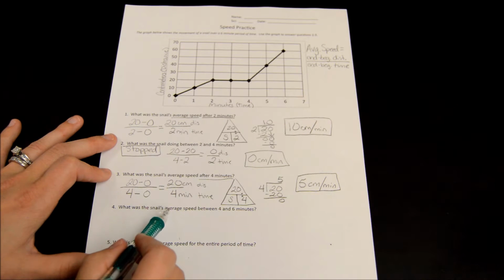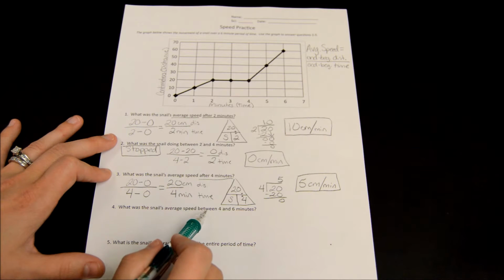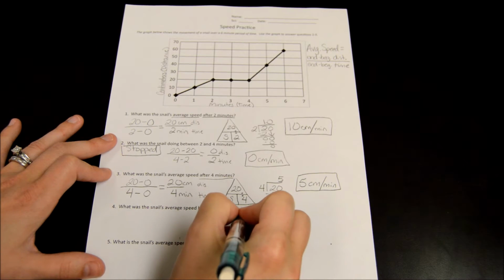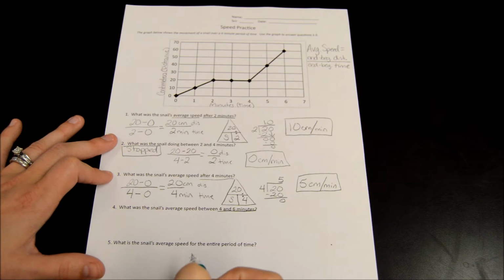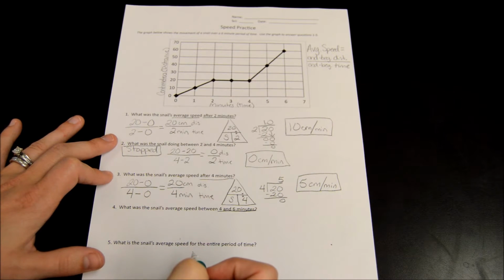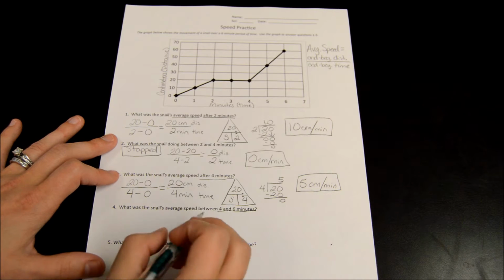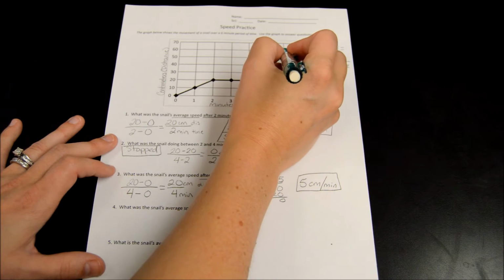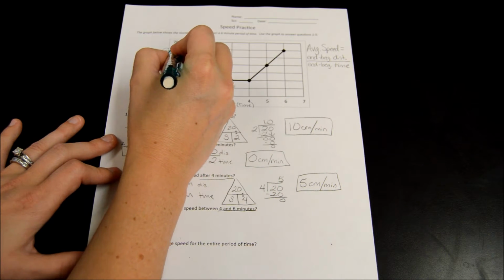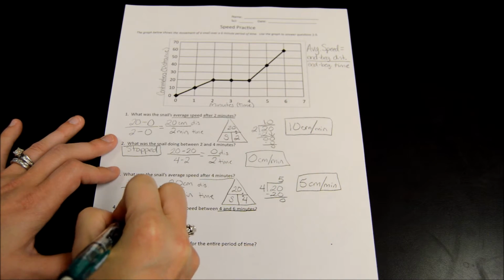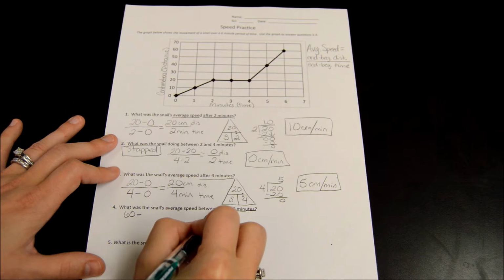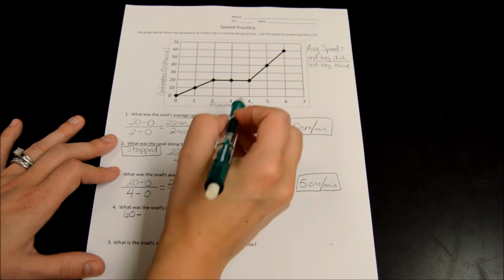What was the snail's average speed between 4 and 6 minutes? Okay, so between 4 and 6 minutes, we're only looking at that part of our line graph. So again, we take our ending distance. So at time 6, what was our distance? 60 centimeters. So 60 minus what was our beginning distance at time 4, because we're only looking between 4 and 6.